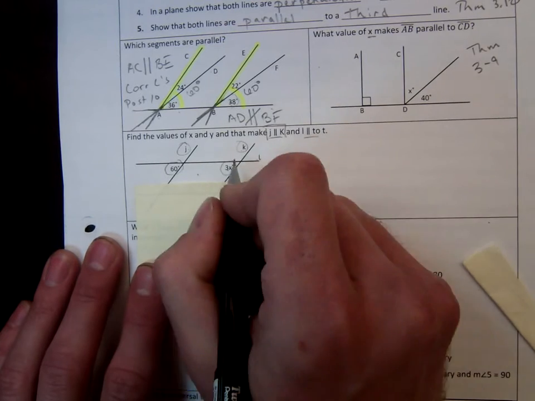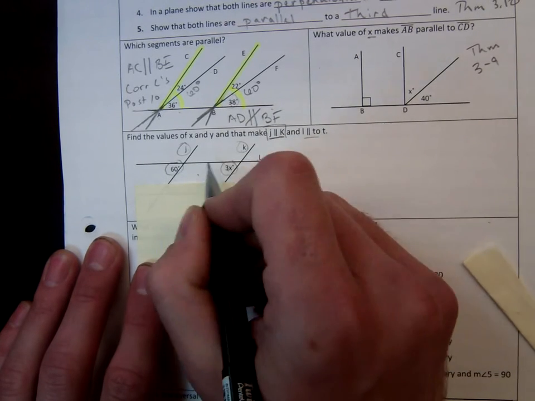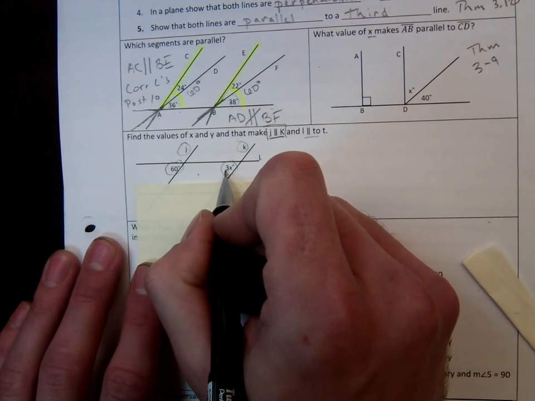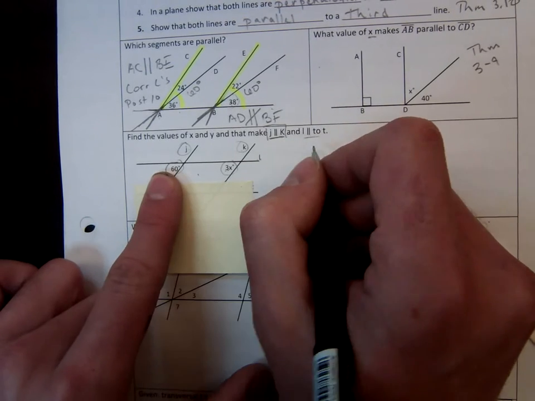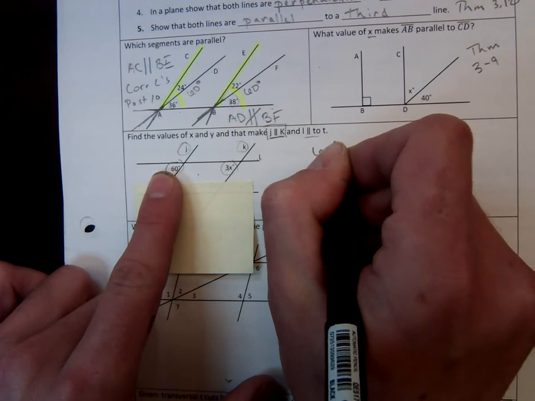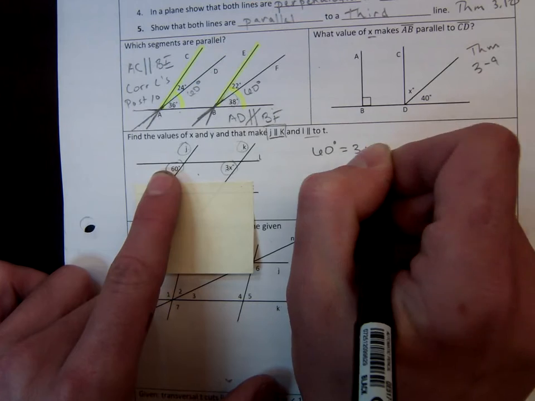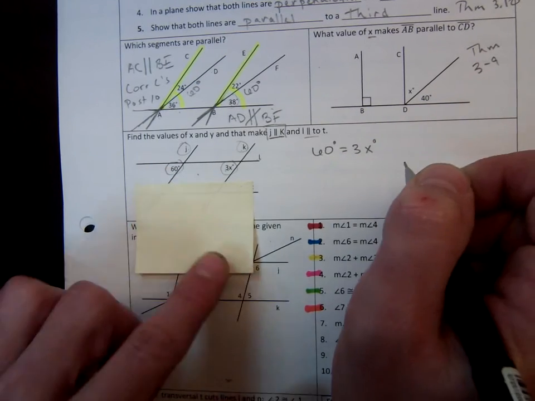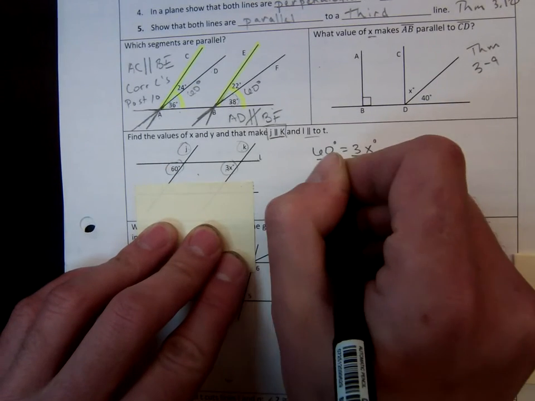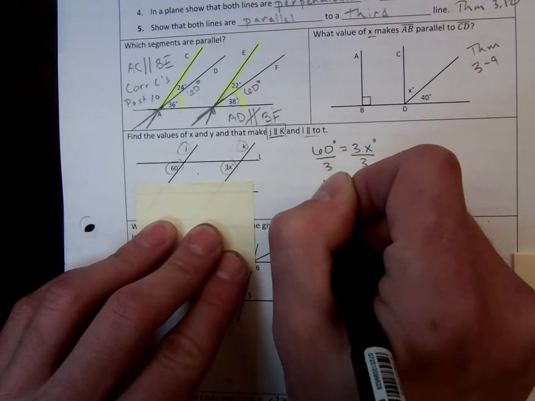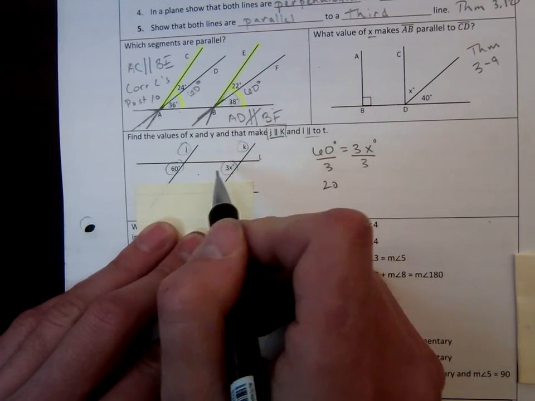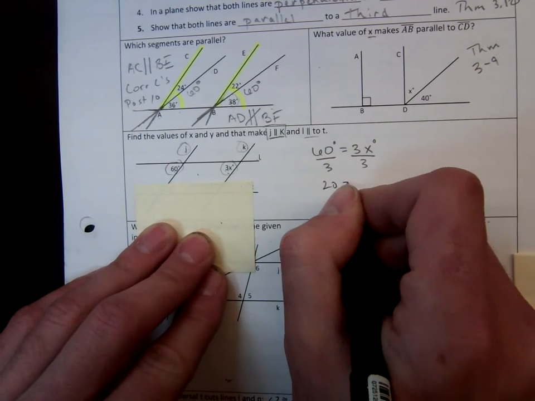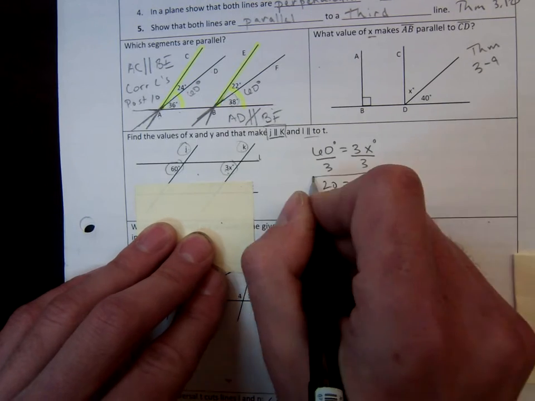And for this to be parallel, corresponding angles must be congruent or have equal measures. So in this case, I know that 60 degrees should equal 3x degrees. Okay, we divide by 3 on both sides and solve and find that for j to be parallel to k, we know that 60 must be equal to 3x, and that happens when x is equal to 20.